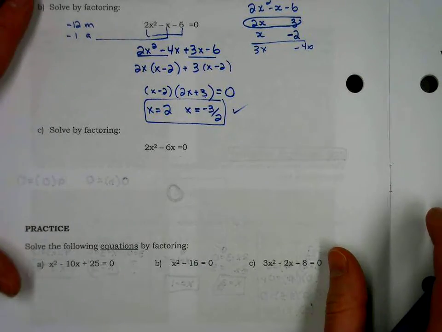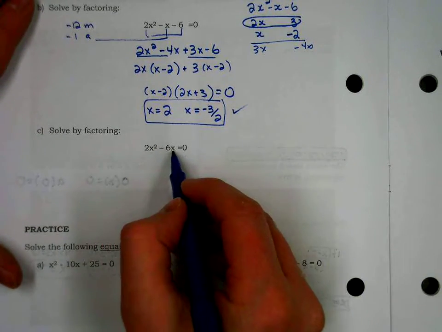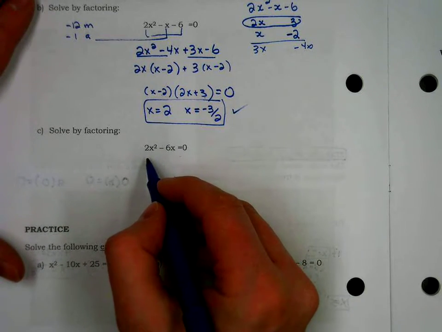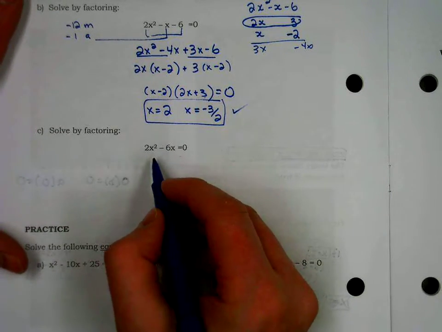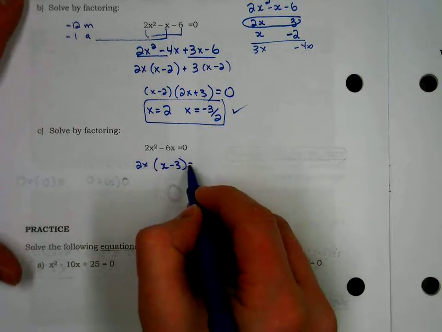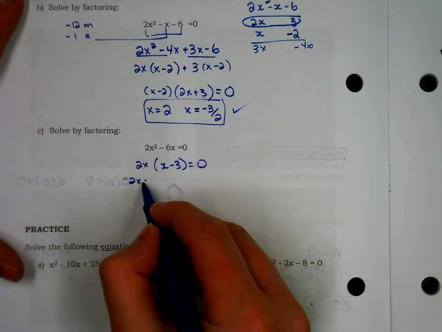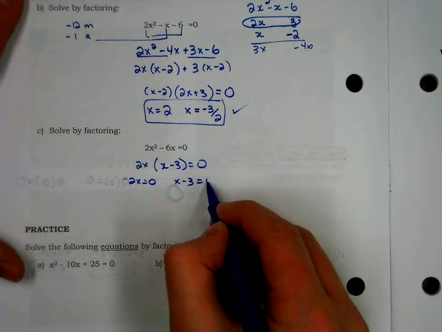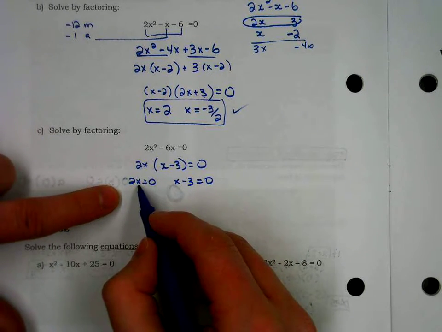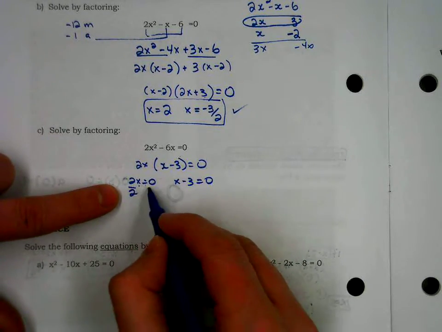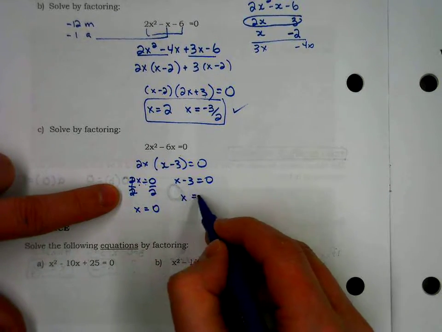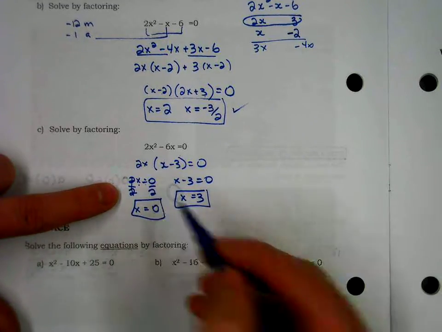Now again, some unique cases you're going to come across: 2x squared minus 6x, solved by factoring. Not a difference of squares, not a lucky or decomp question, a GCF question. 2x comes out, x minus 3 is 0. When is 2x going to equal 0? When is x minus 3 going to equal 0? And in this case, 2 times 0 is 0. Or divide both sides by 2, and 0 divided by 2 is 0. Add a 3 over to the right side, and those are the two possible answers.